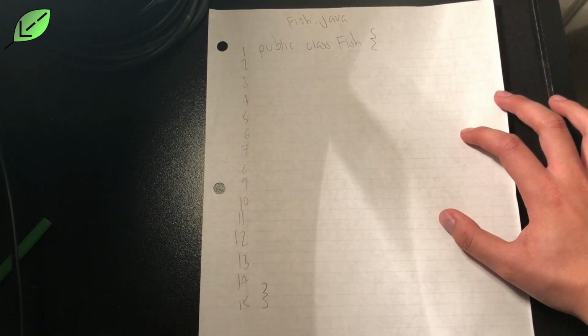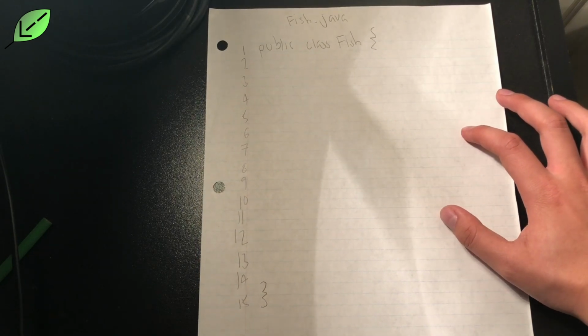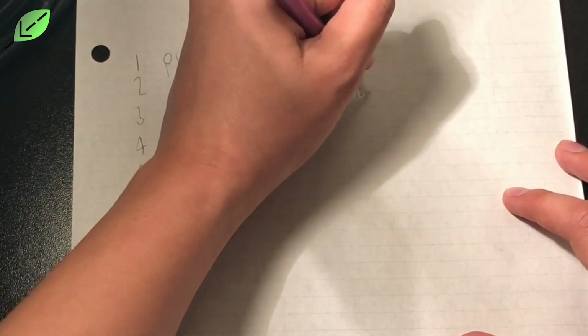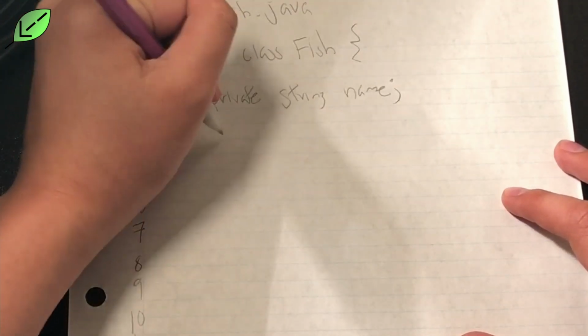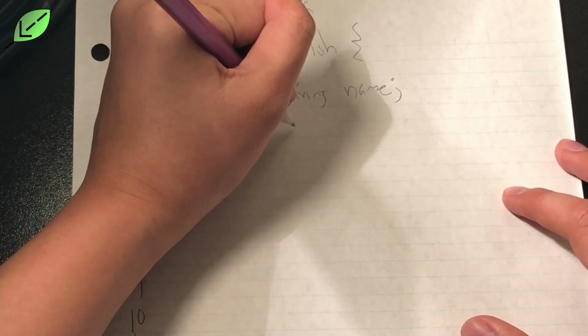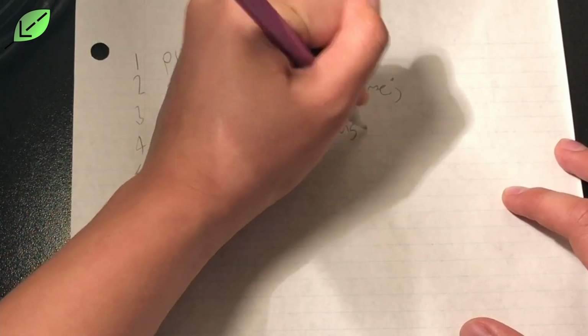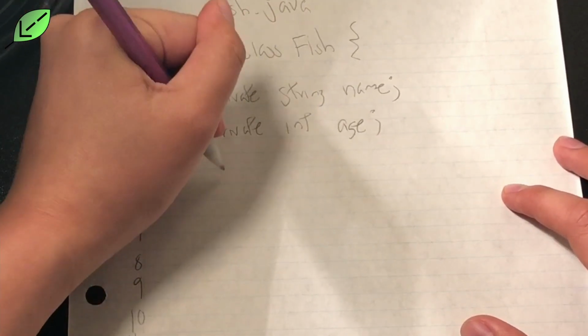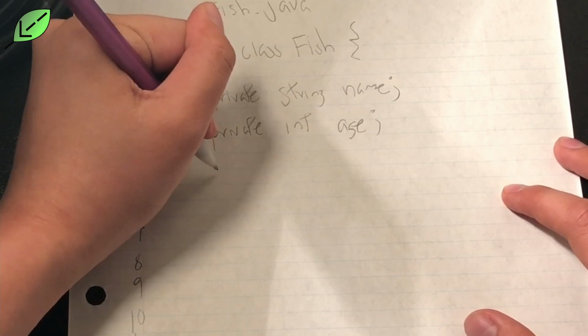And what should our fields be? Let's make it a name. So private string name, private color. Oh no, let's not do int for now. Age. And let's make a constructor. So let's do this.